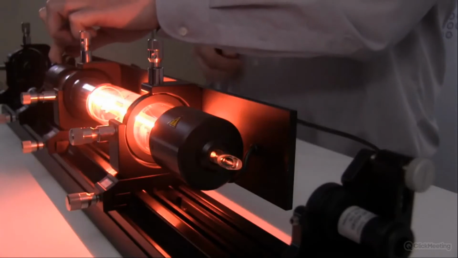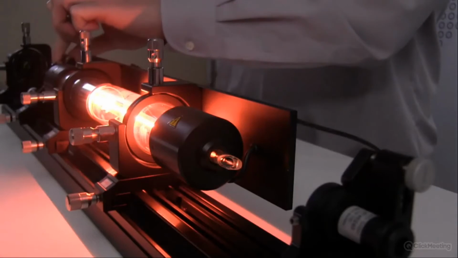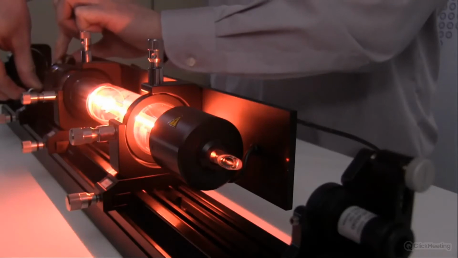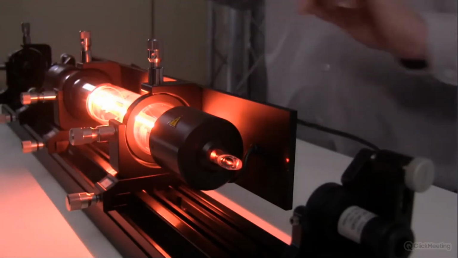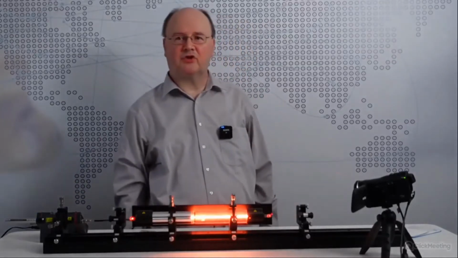The laser can be easily turned on and off, and it's just the alignment of the mirrors which are responsible that the laser itself has a resonator, and the resonator is aligned with my discharge tube.